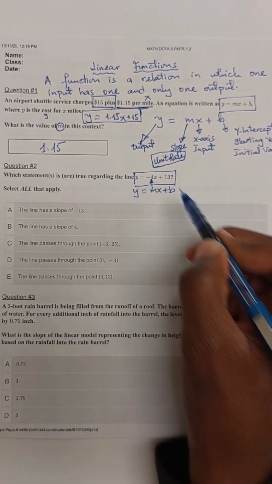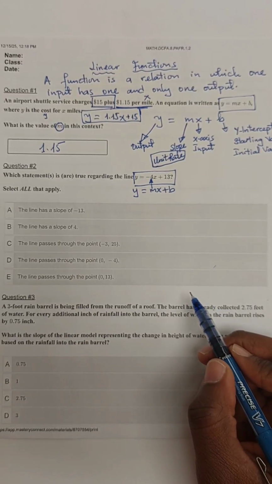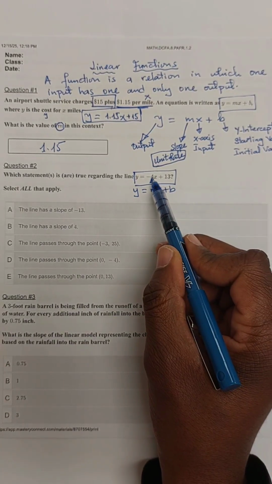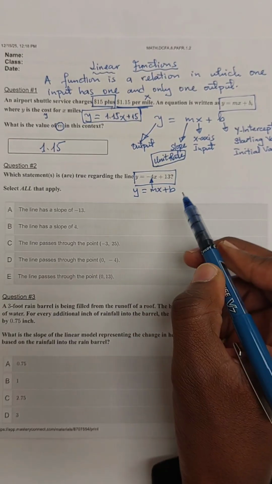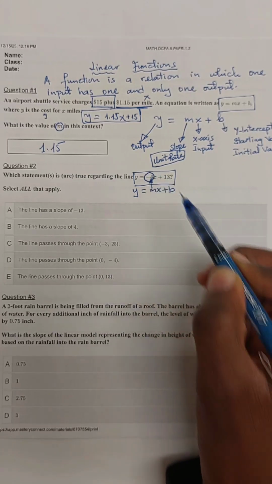M is not -13. So not true. Okay, so not true. The line has a slope of +4. Not true again. The slope is right here. It is -4. It's not +4. So you want to pay attention. That negative is sitting right there. Don't forget it. So B, not true.